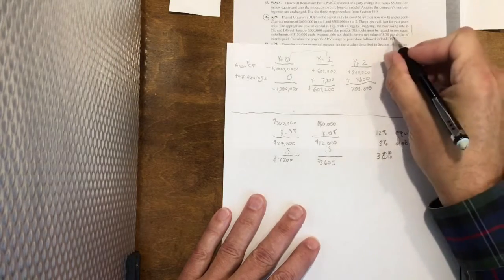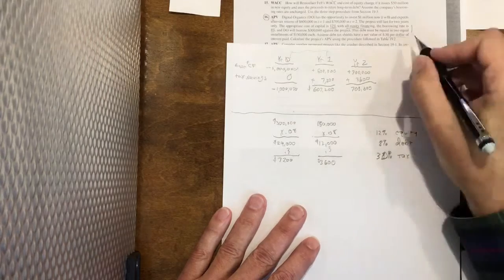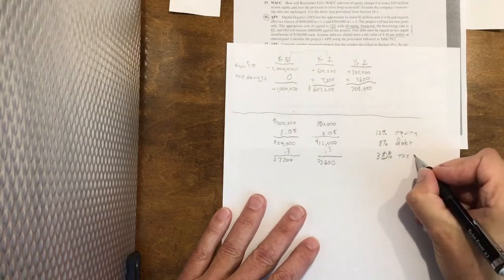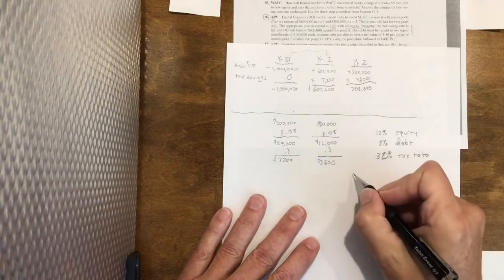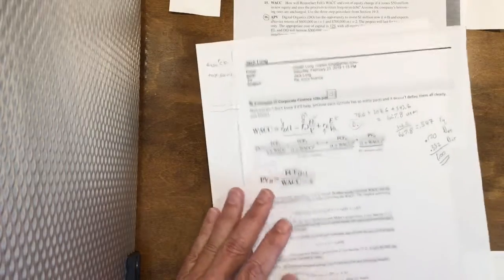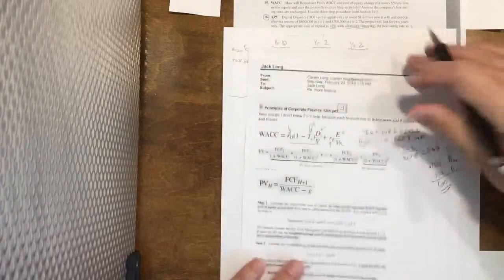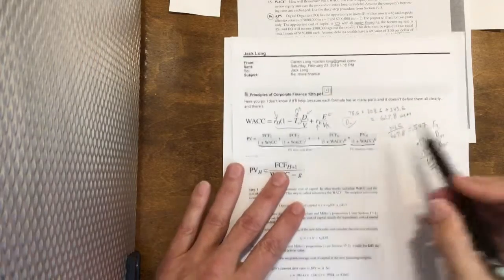It says 0.3 tax savings for every dollar of interest expense. So now we can go back to this good old weighted average cost of capital problem. And these are the figures from the prior problem.